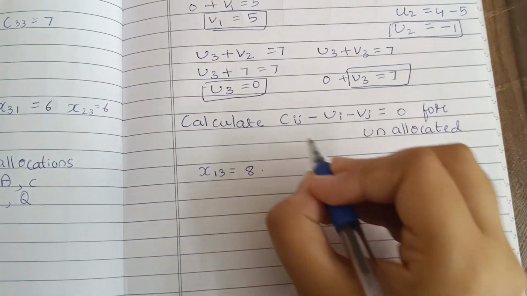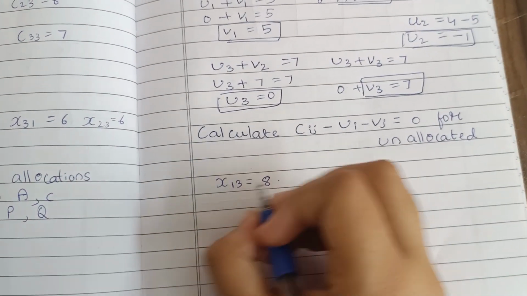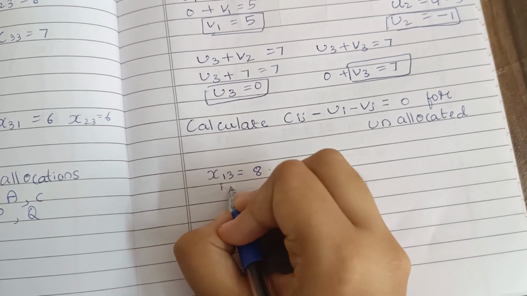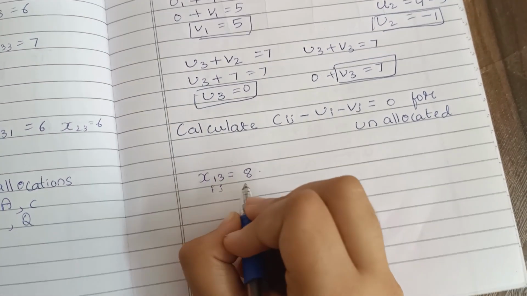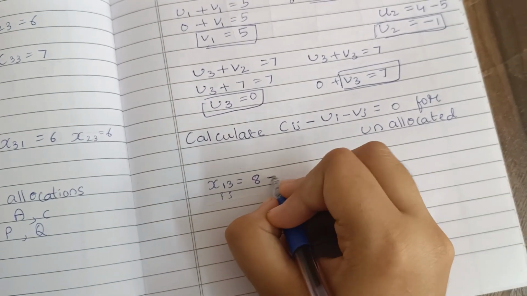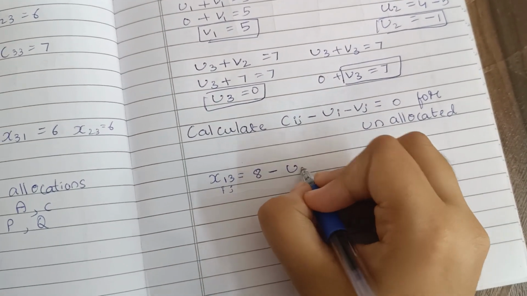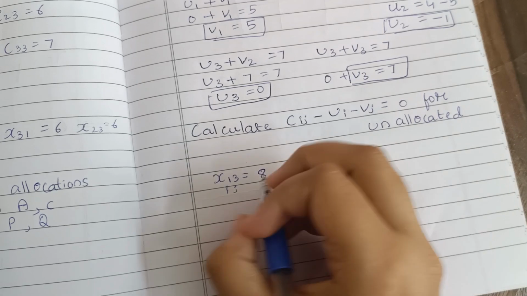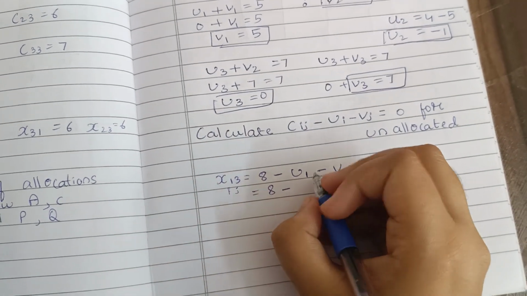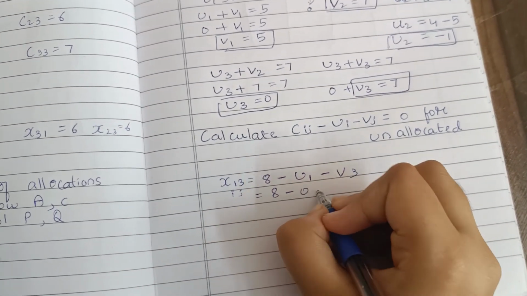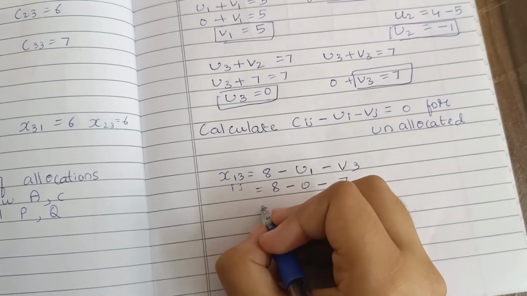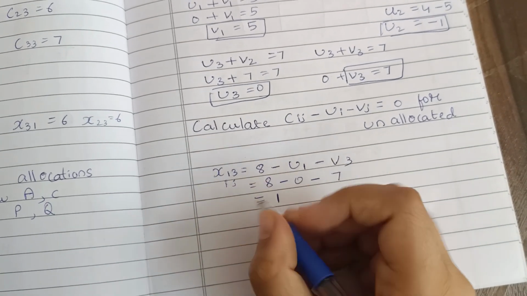For the unallocated cells, this is the formula, where in x13, this is i and this is j. For x13 we have 8 minus U1 minus V3. It is 8 minus U1, which we got as 0, minus V3, which we got as 7. 8 minus 7 is 1.